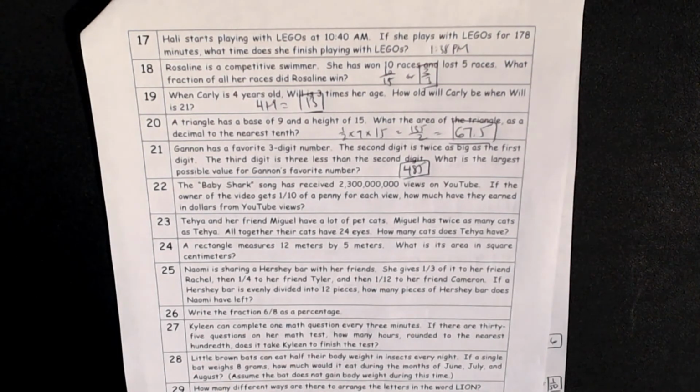Question 22. The Baby Shark song has received 2.3 billion views on YouTube. If the owner of the video gets 1/10 of a penny for each view, how much have they earned in dollars from YouTube views? Since the owner gets 1/10 of a penny for each view, the owner gets 1 penny for every 10 views, as 10 times 1/10 of a penny equals 1 penny. This makes the question much easier.